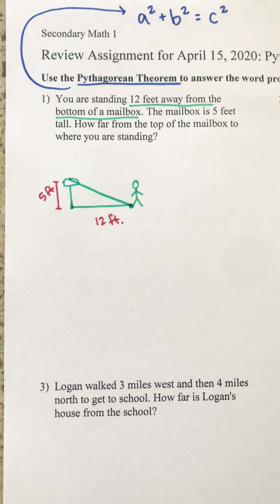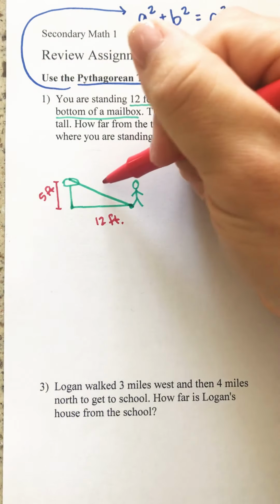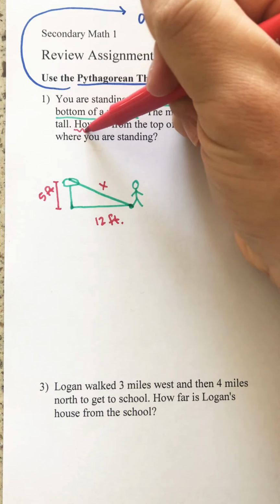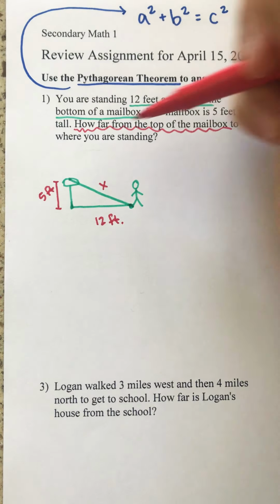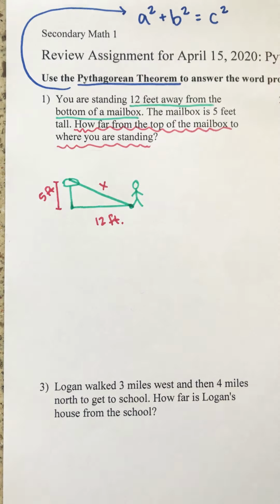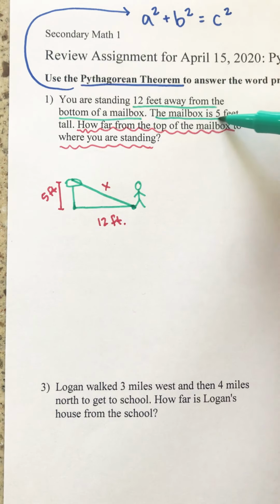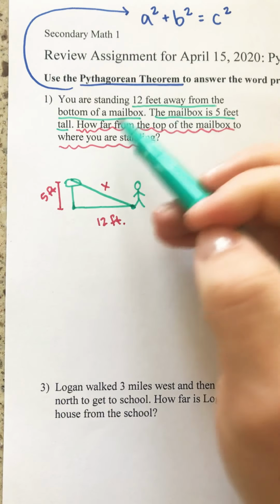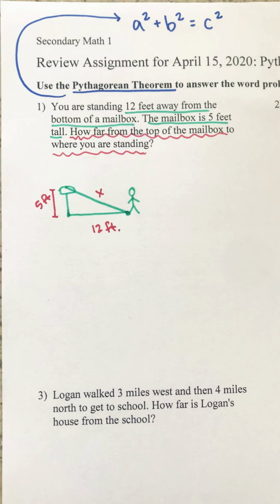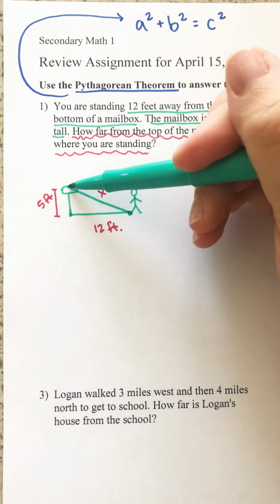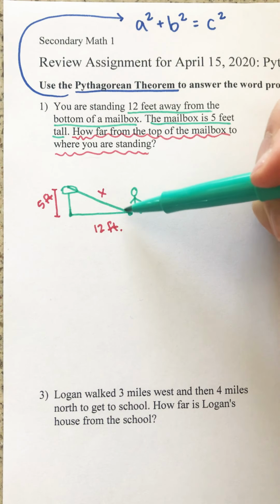That is the distance that we are trying to solve. Whenever you see the question, I would underline it because that's the question that you need to answer. Sorry, I didn't underline the other part. The mailbox is 5 feet tall. And this is the question we are trying to answer: how far from the top of the mailbox are we standing?